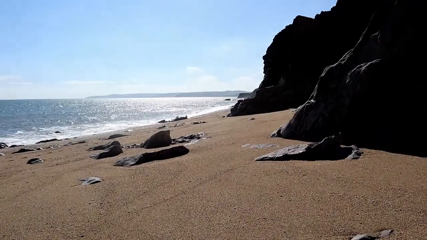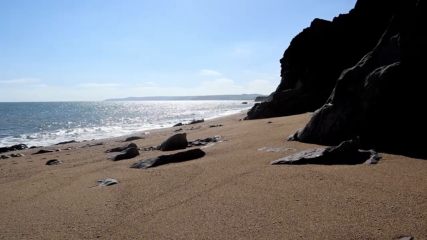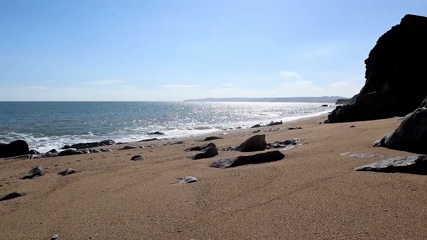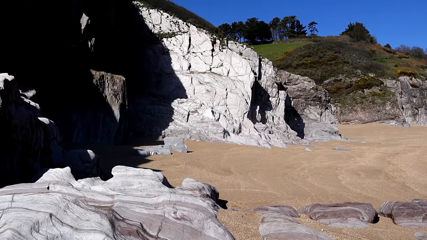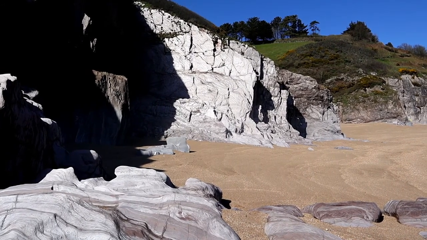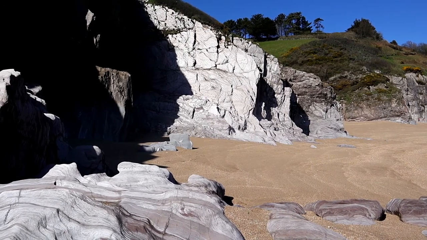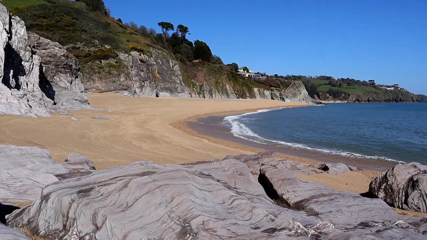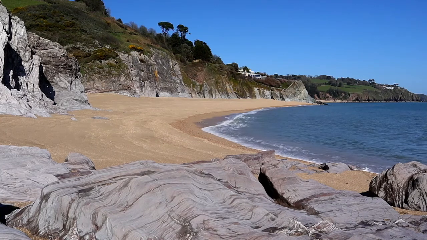Now back looking across towards Slapton Sands, the transmitter at Start Point, and across towards Start Point lighthouse. Now the sun's just catching the light on the slate here and gives it a very striking silvery metallic appearance. Such a beautiful day today. It does look like we could be on a tropical island rather than in South Devon at the moment.